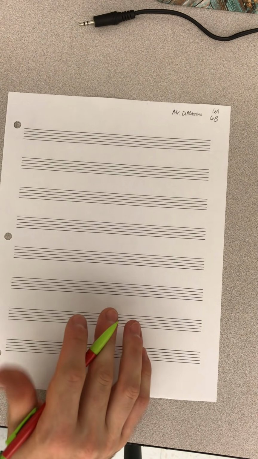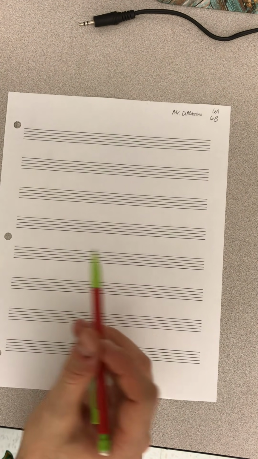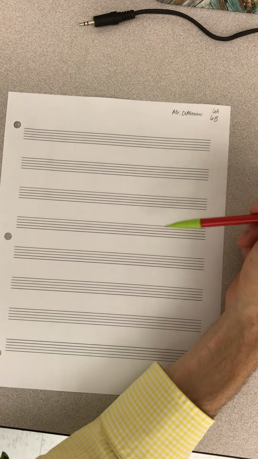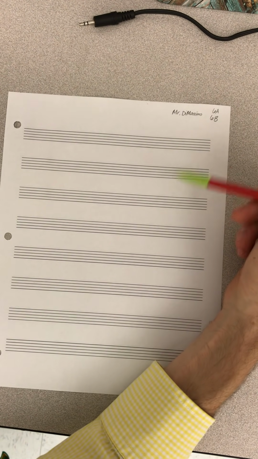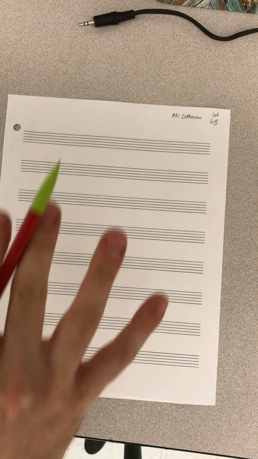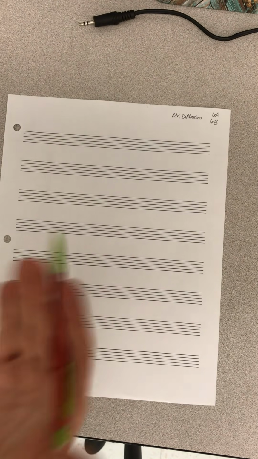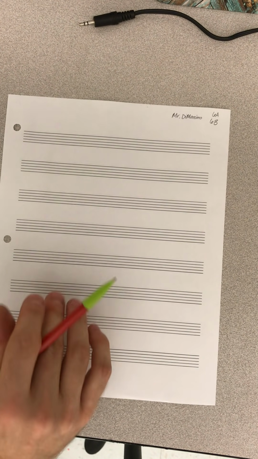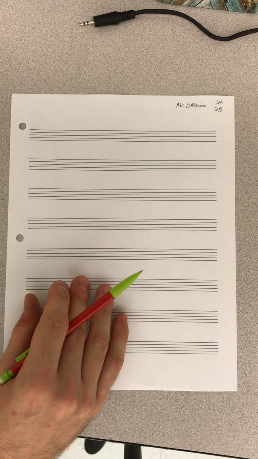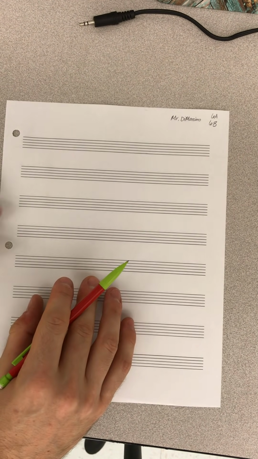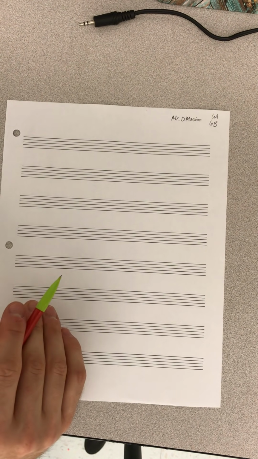Okay? At the end of class, you will need to turn this into the substitute, and I'm going to be checking to see that you've completed all that we're doing in this video together. Right? So this is going to be what we use throughout the year. We'll add some pieces of paper to our binder. That's why it's hole punched. Once everyone gets their binder, we'll put this in there, and it will kind of be an ongoing project of our music writing, or sometimes we call it music theory.